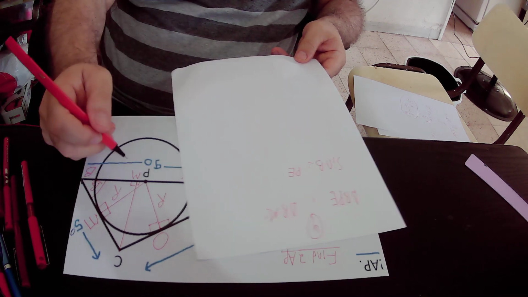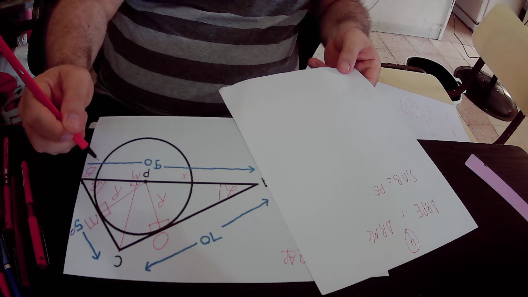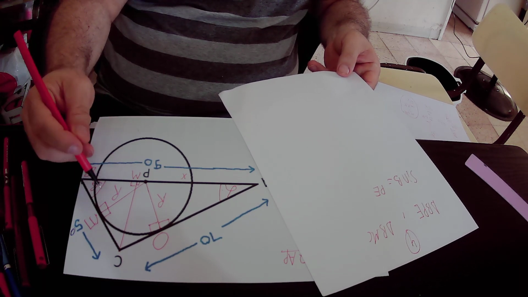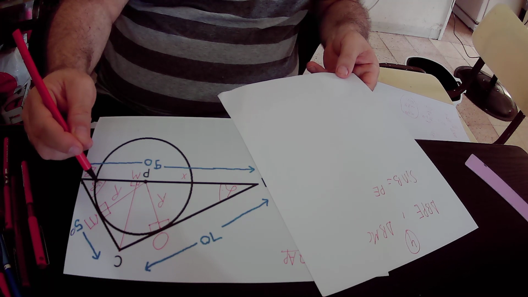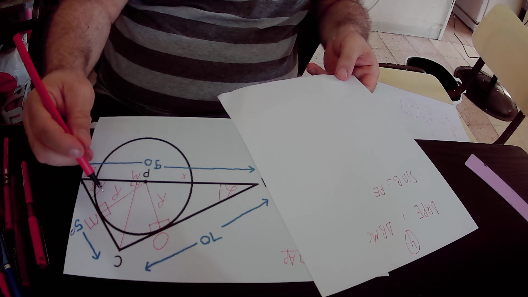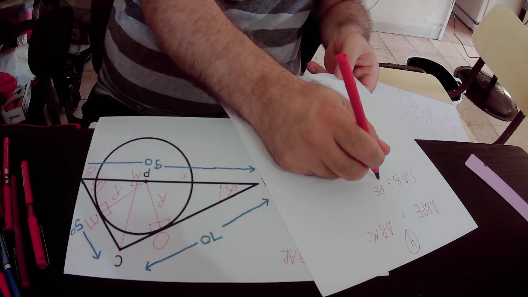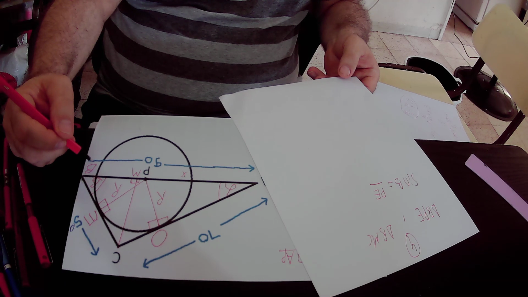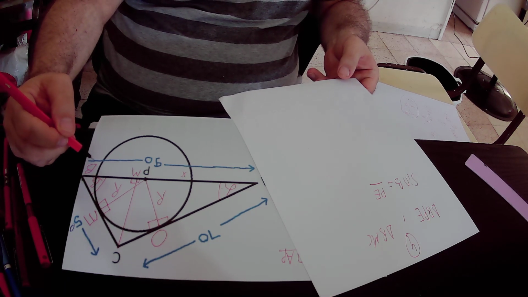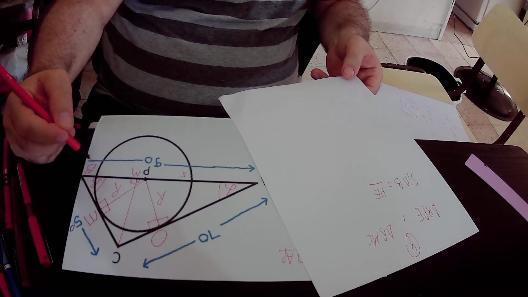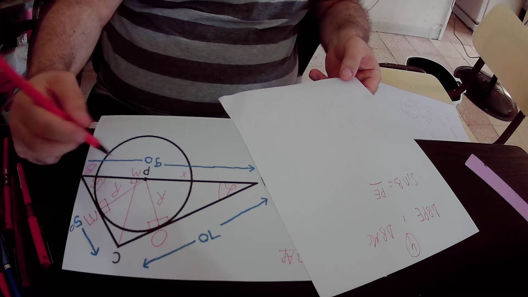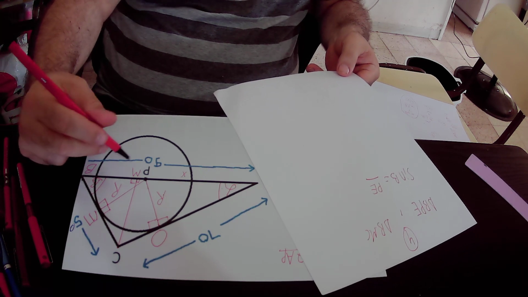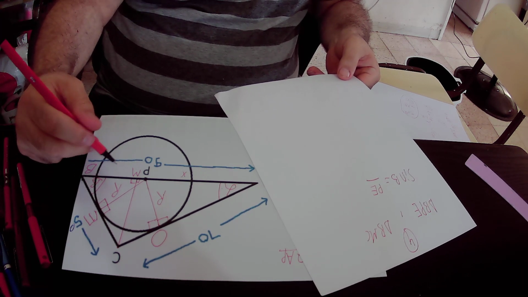Again, in triangle BPE, the side that is in front of angle beta is PE, and we divide it by the hypotenuse of triangle BPE, and the hypotenuse of triangle BPE is equal to PB. Okay?